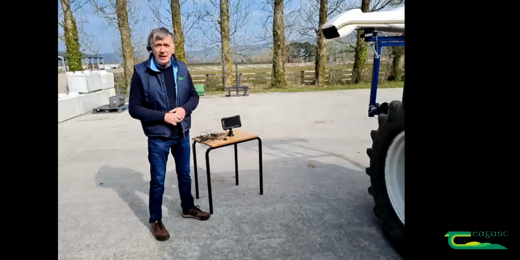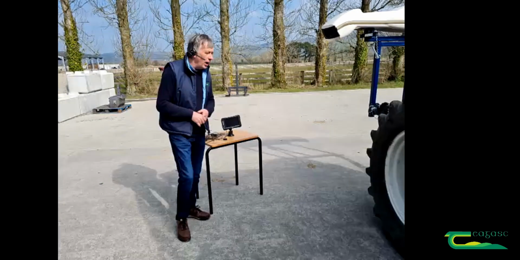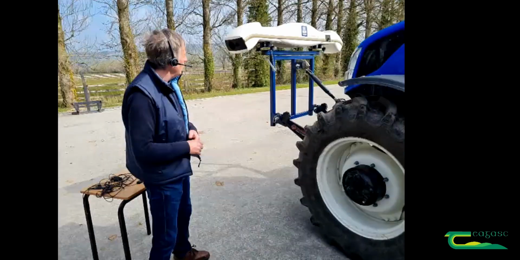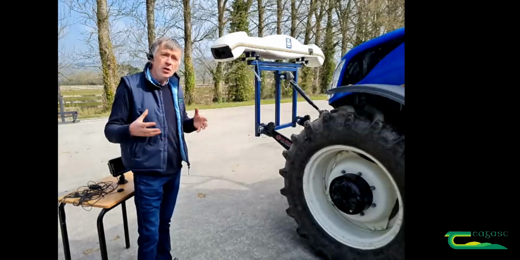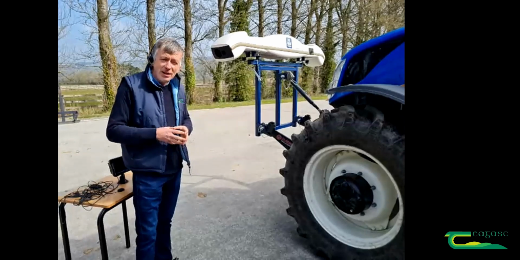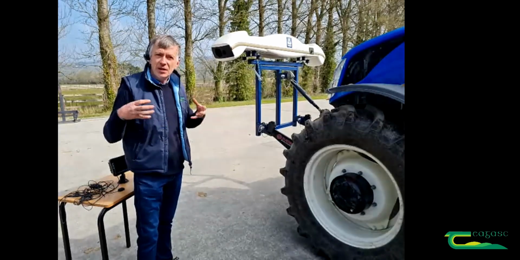Is there any other technology? Well, I suppose if we move on a little bit more, on the front of this tractor here, this is the Yara N sensor. What we're trying to do here is see, can we better match the demands of the crop from what we see in the crop?